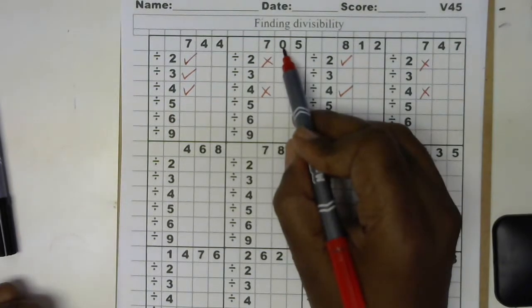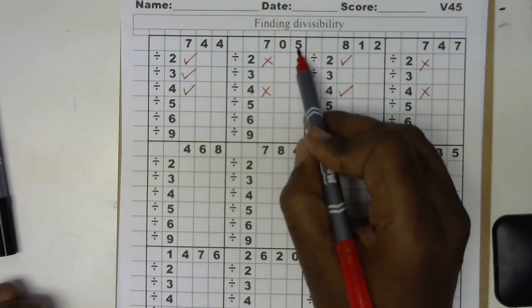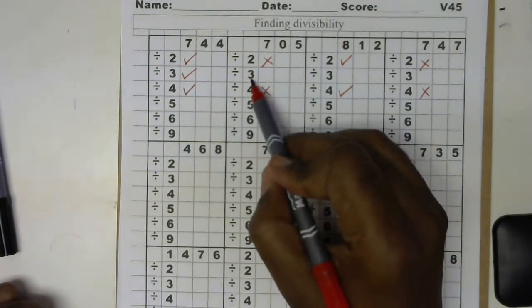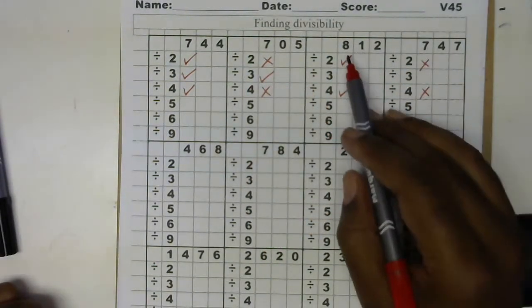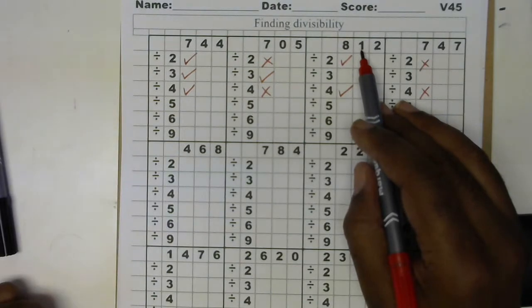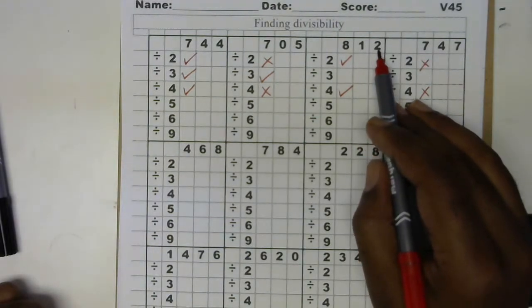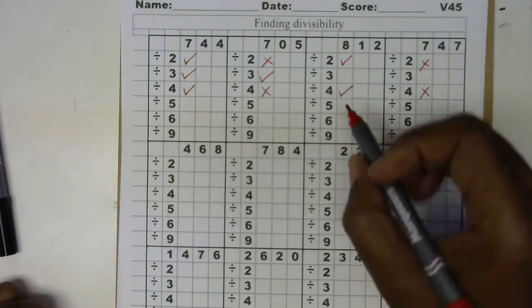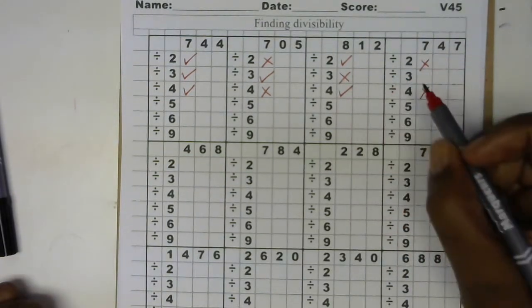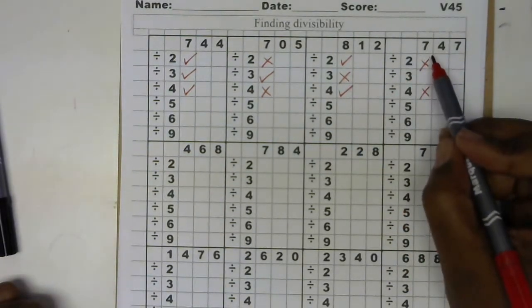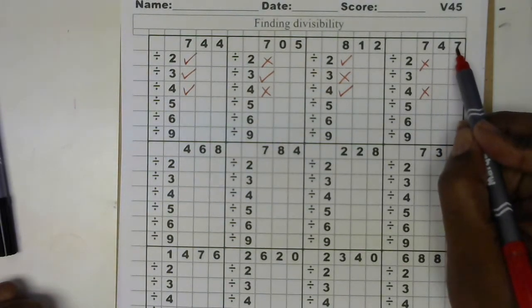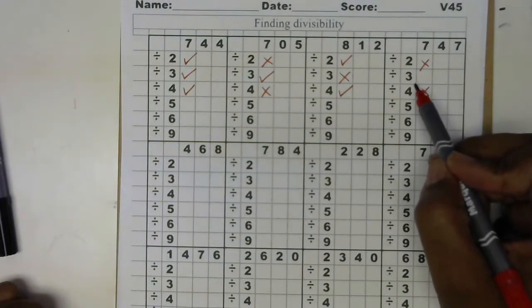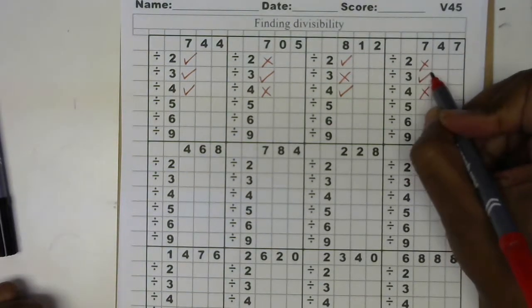7 plus 0 is 7, and 7 plus 5 is 12. 12 is in the 3-times tables, so this number can be divided by 3. 8 plus 1 is 9, and 9 plus 2 is 11. 11 is not in the 3-times tables, so this cannot be divided by 3. 7 plus 4 is 11, and 11 plus 7 is 18. 18 can be divided by 3, so this is in the 3-times tables.